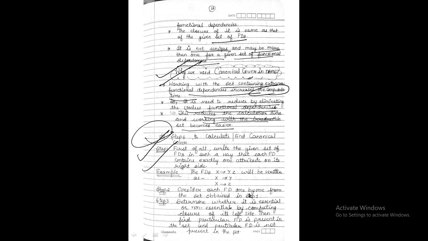First step, we should write the given set of functional dependencies in such a way that there is exactly one attribute on the right side. For example, we have given X implies YZ. We have to write it as X implies Y, X implies Z. Now, step number 2: take each functional dependency one by one from the set obtained in step 1.